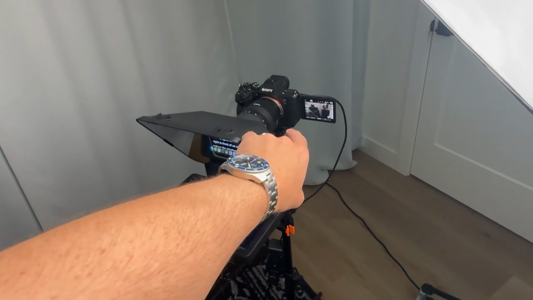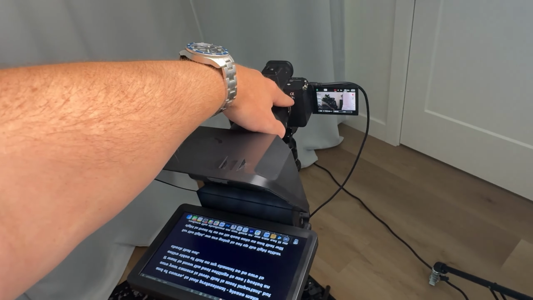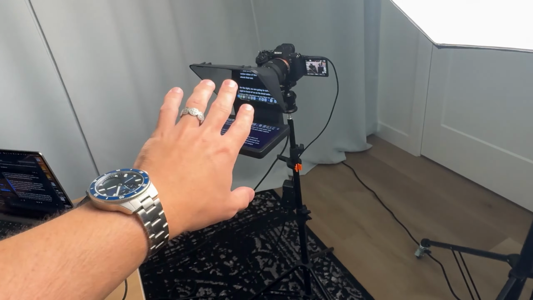Let's talk about my camera. So over here, I have the Sony a7S III, but by no means do you need to buy this camera. Honestly, a cell phone, as you can see here, if you have a good lighting setup, you have a good mic and some good audio, this is gonna look more than professional. I think this looks pretty good just off of my cell phone.